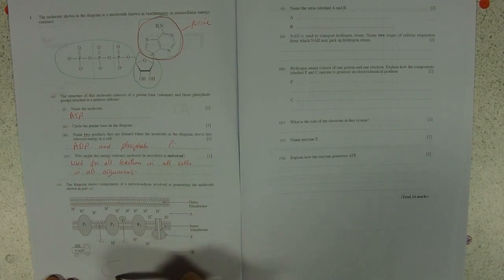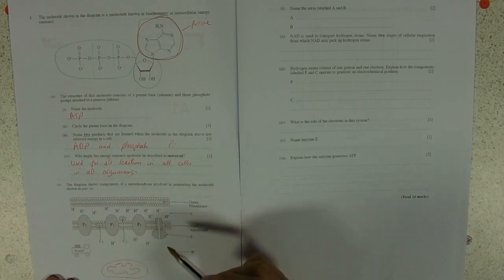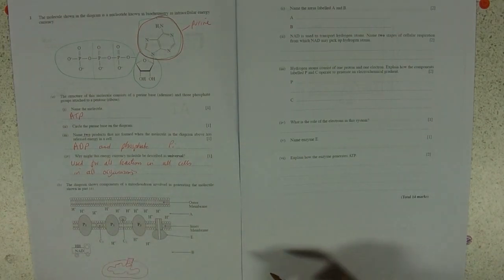So if I was just to draw this, we've got the outer membrane, and then we've got an inner membrane, and this could be a close-up of, say, that area there. They're both membranes. So this area here showing the two membranes.